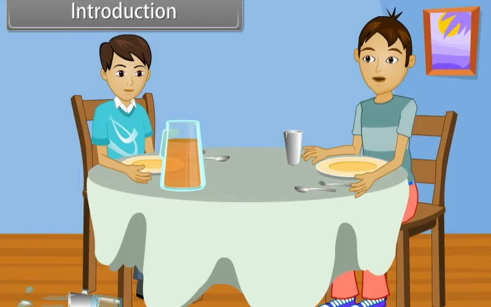Glass is brittle, while steel is not. Each material has its own mechanical property. Students, I know you are much curious about this discussion. So, let's talk more about the mechanical properties of solids.